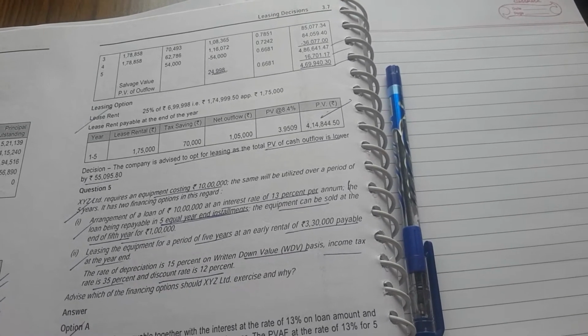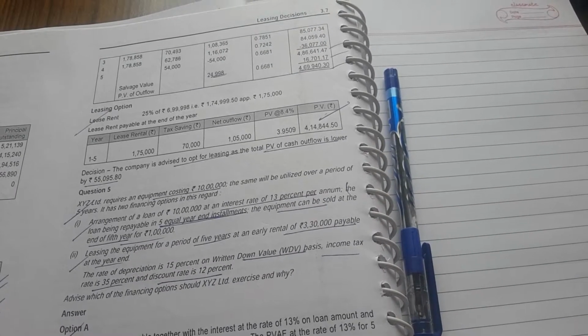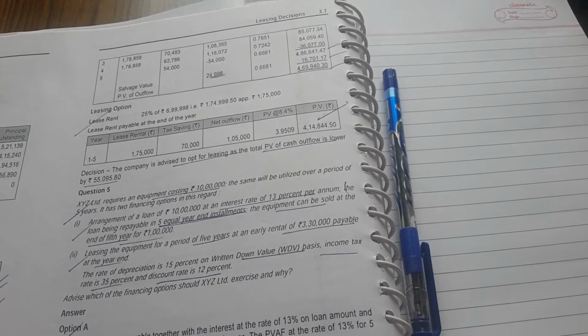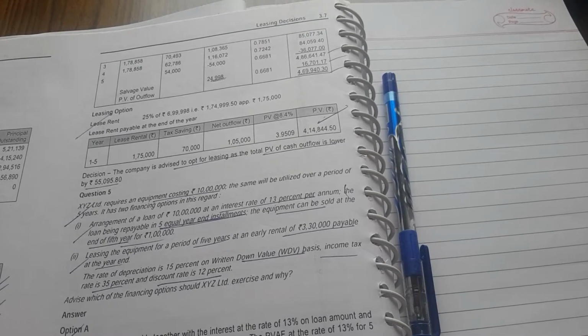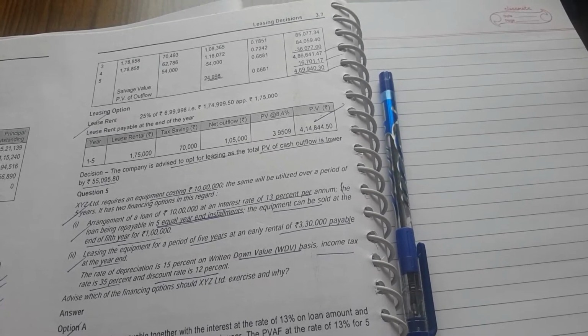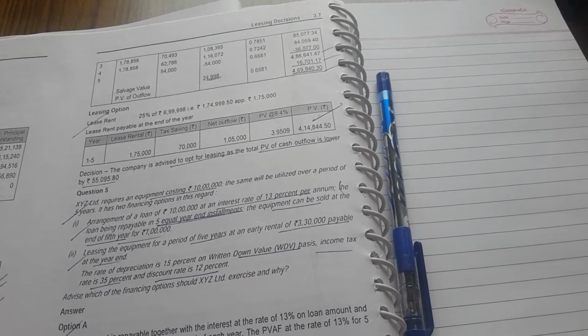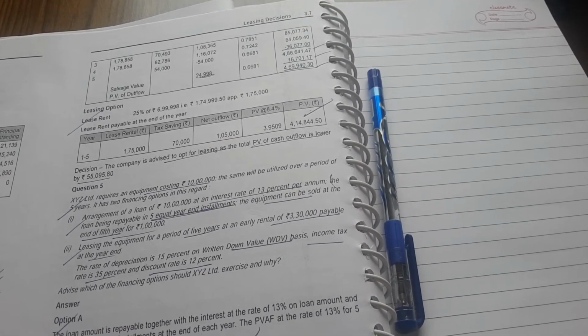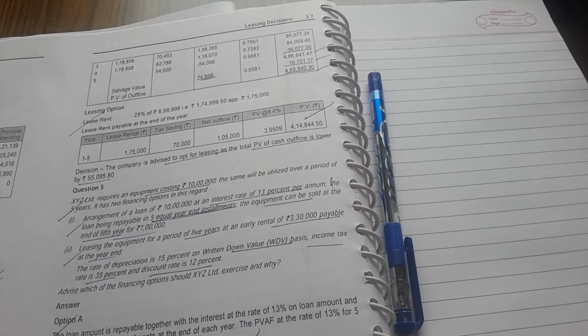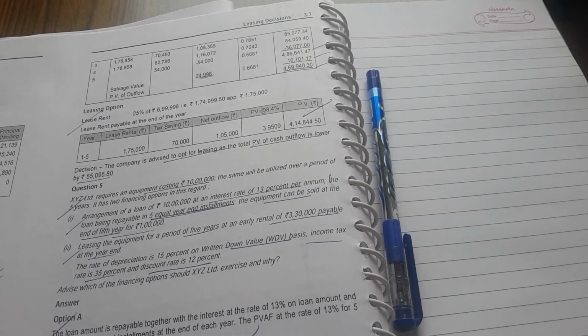Hello everyone. Today we are starting a new chapter, which is chapter number 3, leasing decisions, from your study mat. This chapter carries 8 to 10 marks of question in every attempt. So, for your better understanding, I've divided the chapter into 5 types of questions. One by one, we will be doing 1 to 2 questions from each type.